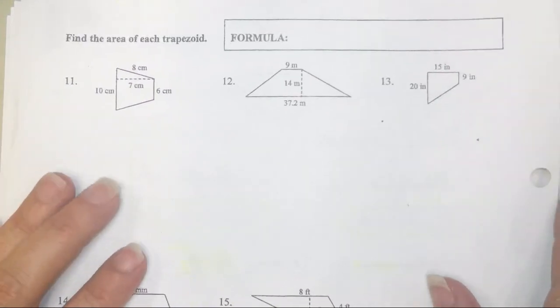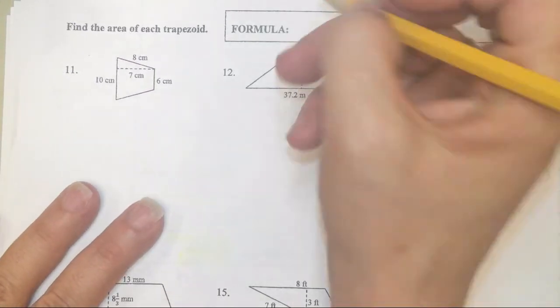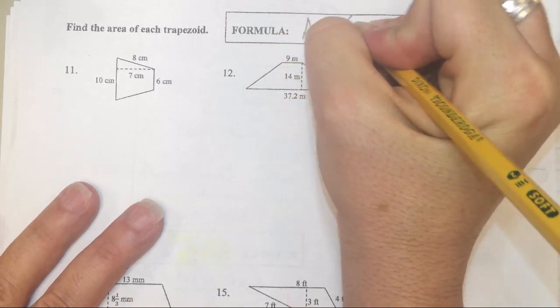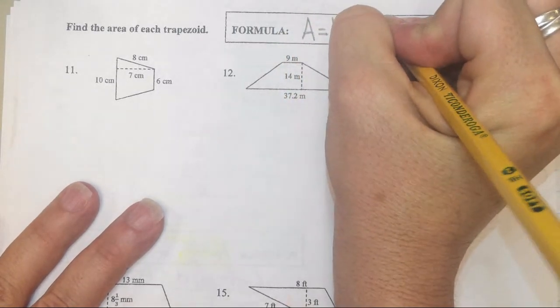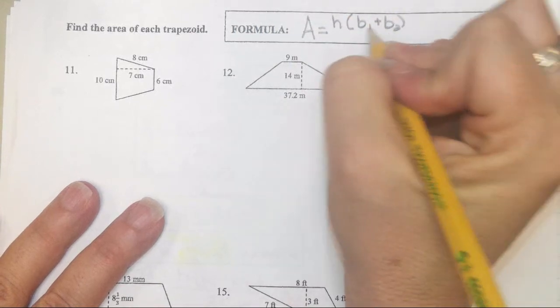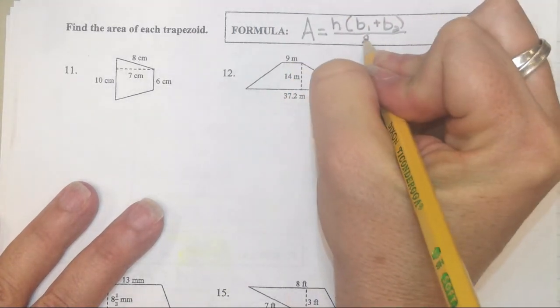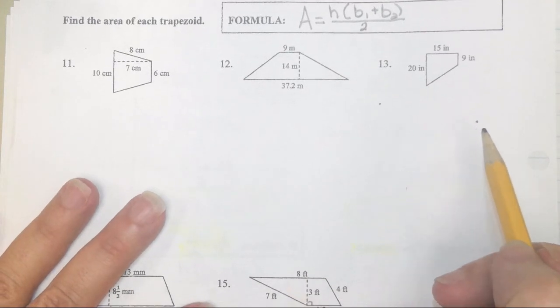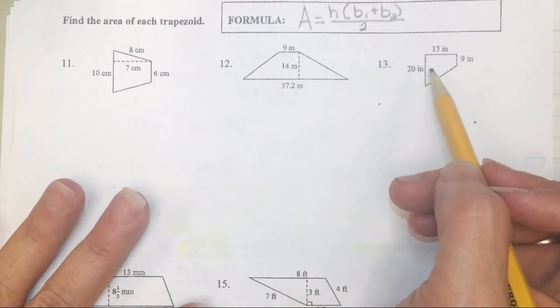Okay, trapezoids. Here we go. The formula is area equals height times base 1 plus base 2 divided by 2. Listen, draw that line. Guys, you should have just done a bunch of homework on this. It shouldn't be shocking.